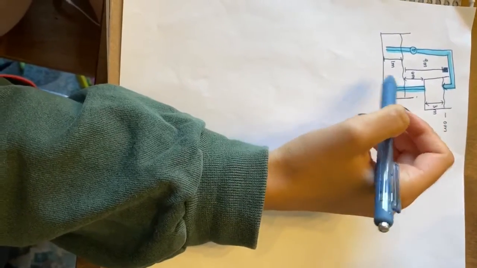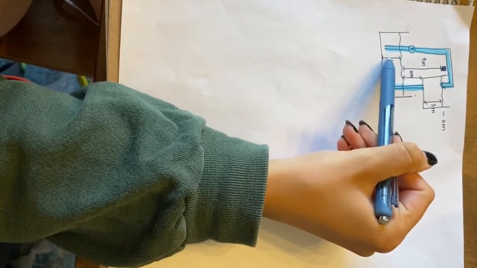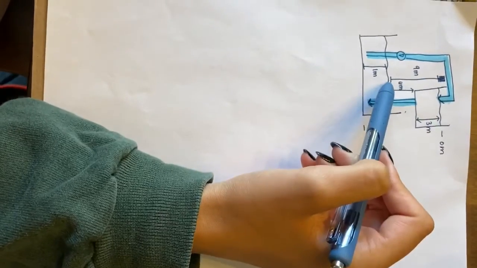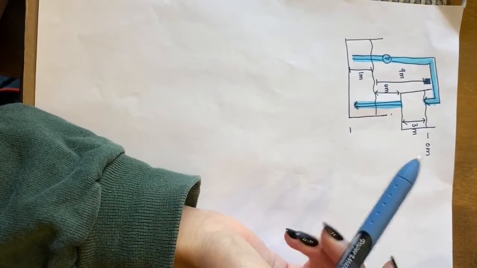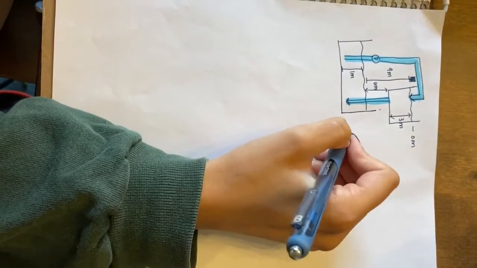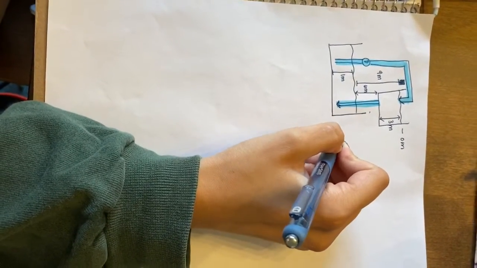And then I have some measurements written down. So the height of this is 1 meter. The surface of this fluid is 9 meters from the surface of this fluid. I'm setting the top up here as 0 meters. So that means this is going to be down here at -10 meters.